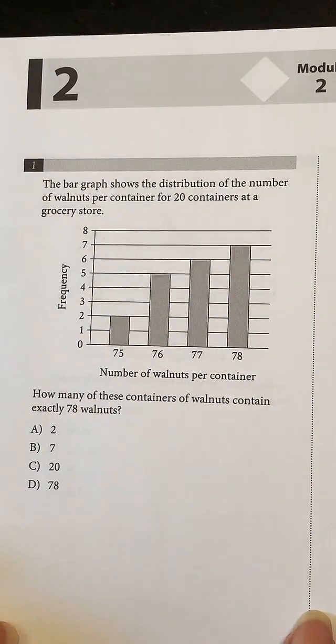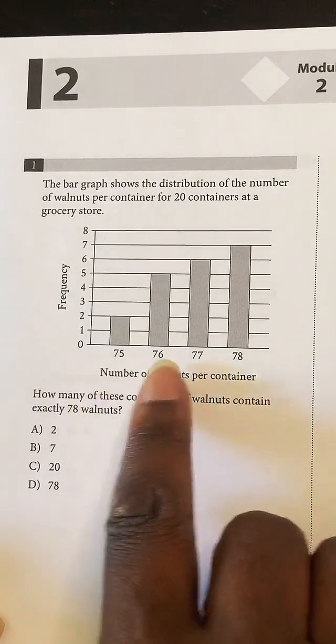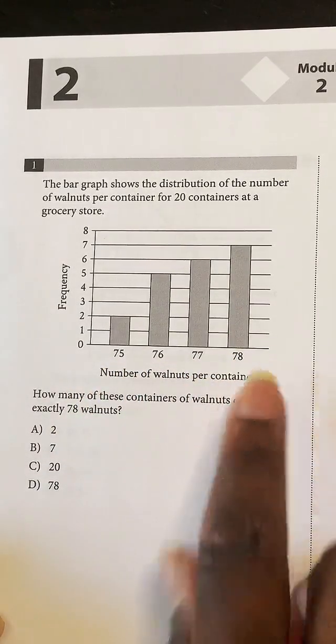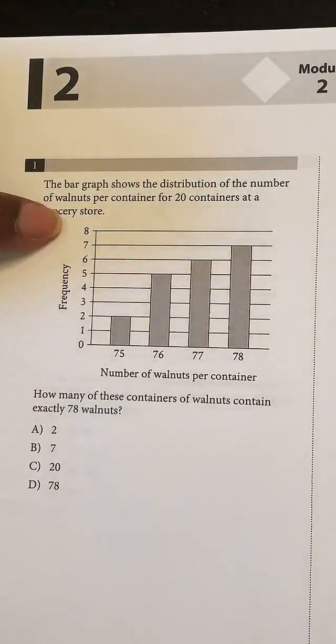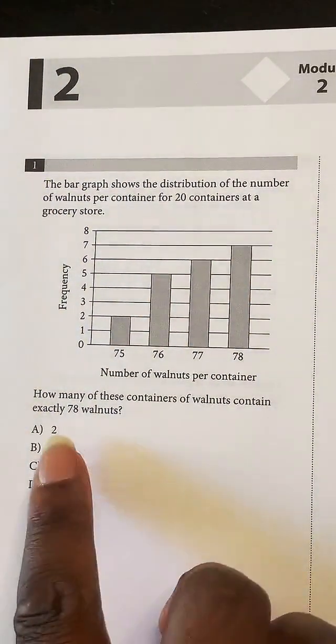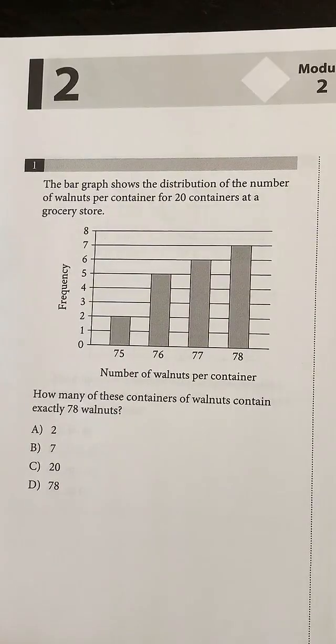First one: the bar graph shows the distribution of the number of walnuts per container for 20 containers at a grocery store, okay? So these are the number of walnuts per container. These are the frequency. They're asking how many of these containers of walnuts contain exactly 78 walnuts. Is it A, B, C, or D?